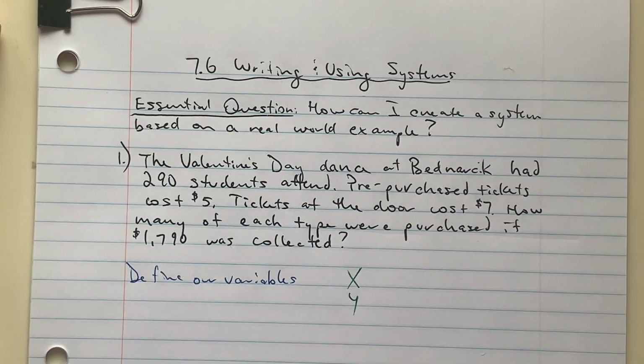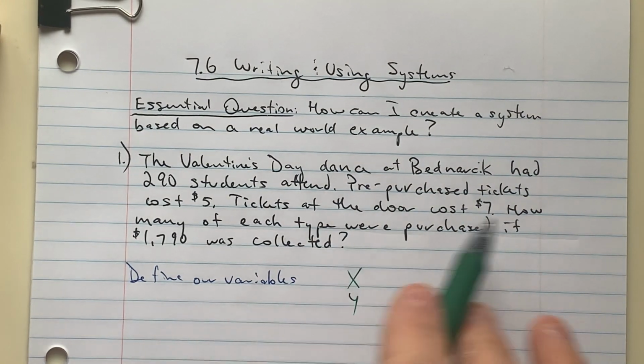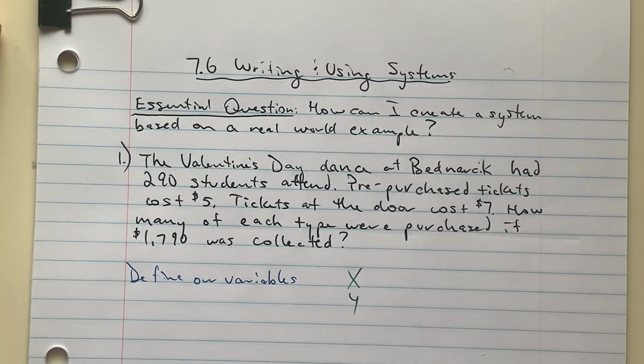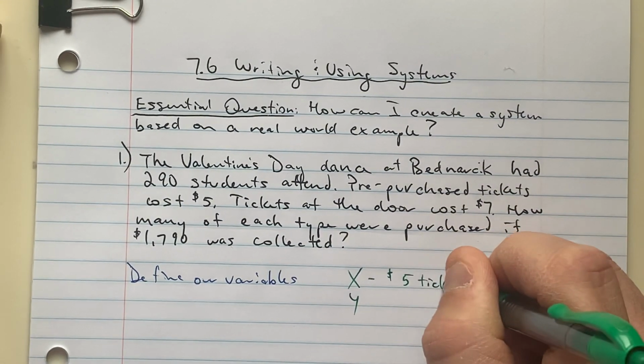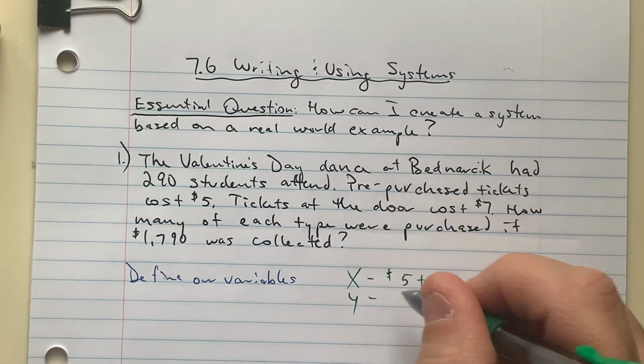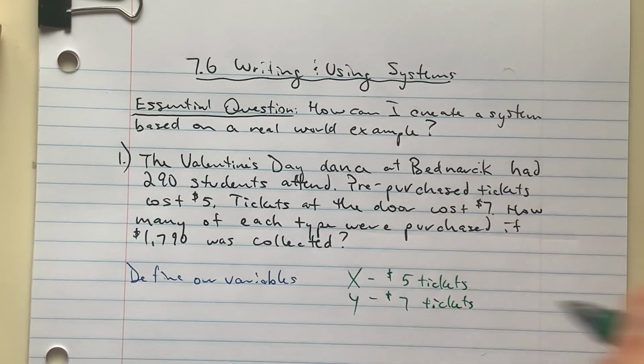Each type is referring to our tickets. So we have $5 tickets, which were pre-purchased, and we have $7 tickets, the ones at the door. How you label that doesn't matter. You can just call them $5 tickets, and we can understand that those are pre-purchased, and then $7 tickets, those are purchased at the door.